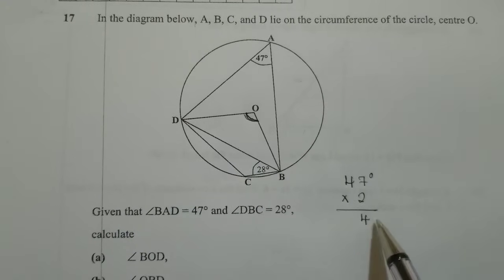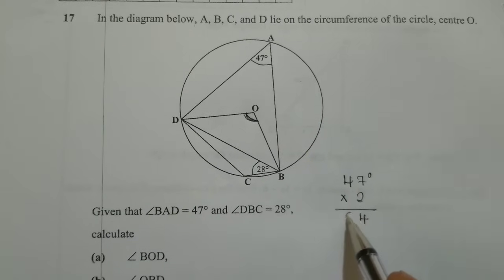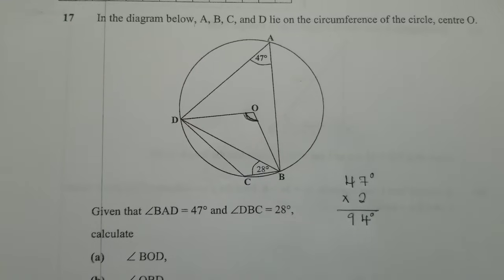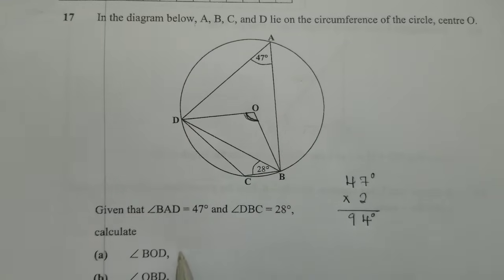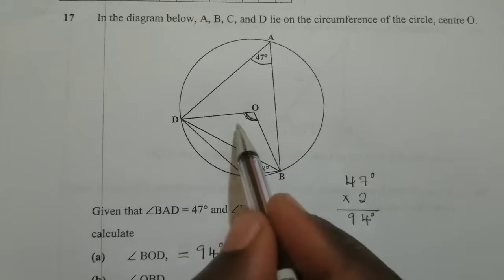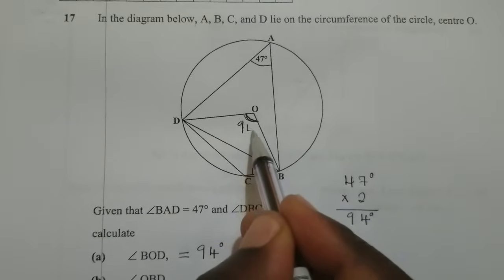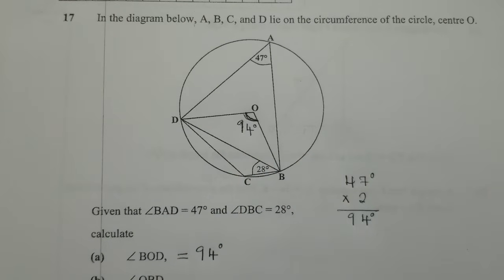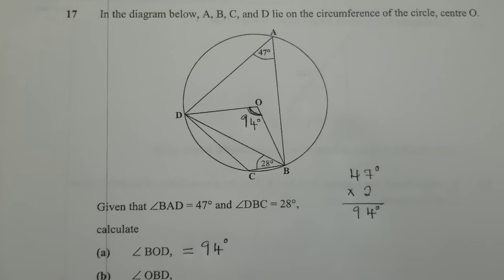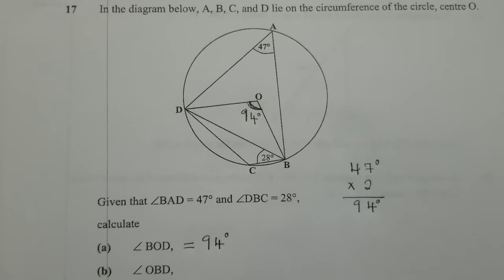We multiply by 2. And what are we getting? This is 14, carry 1, 2 times 4 is 8, plus 1, it gives us a 9. So this is 94 degrees. So the angle right here would be equal to 94 degrees, which is this one. It's 94 degrees. I guess it's clear and straightforward for you. I guess so.